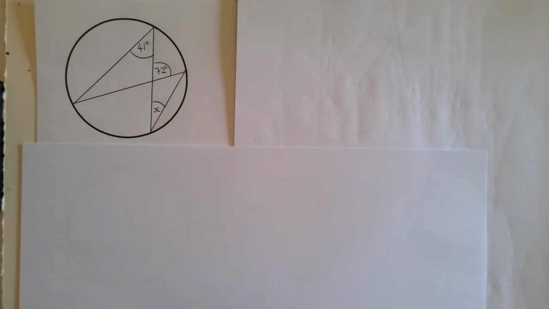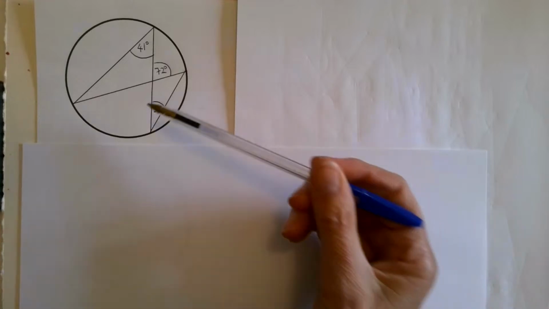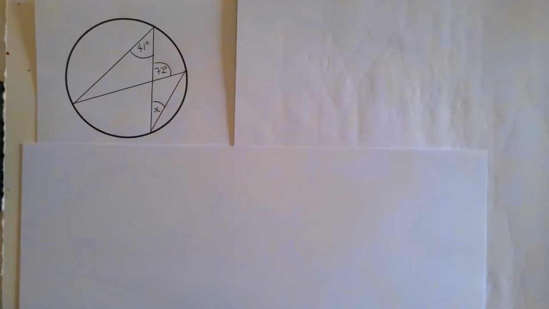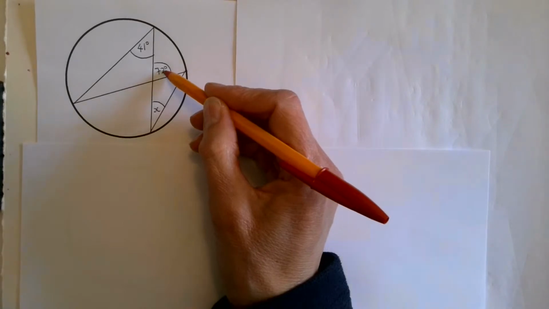Any ideas what x is going to be? So here we've got triangles. We're thinking about triangles and the circle theorems. How are we going to find angle x? Well, one possibility would be to think about this angle here. What does that tell us?